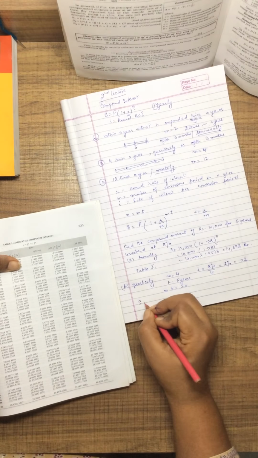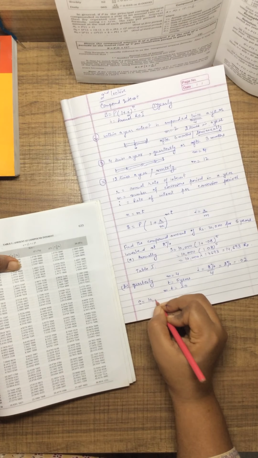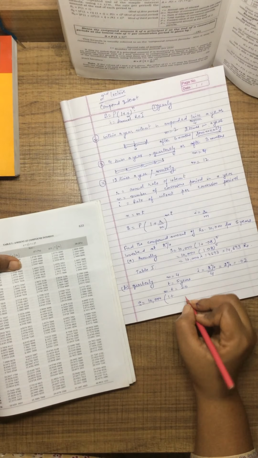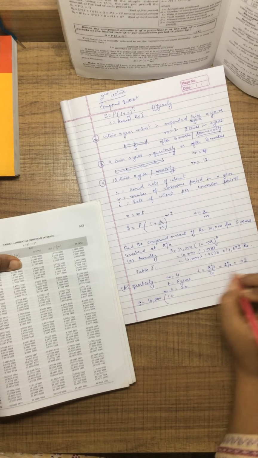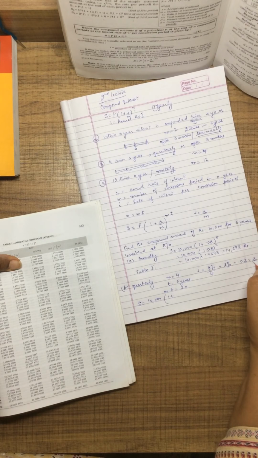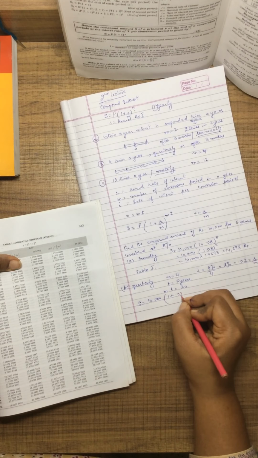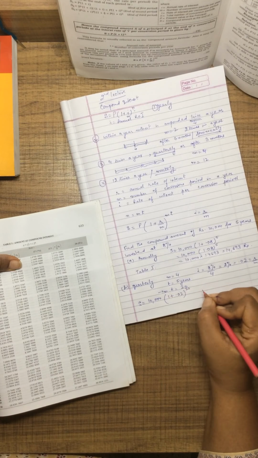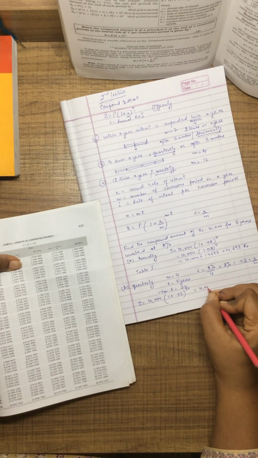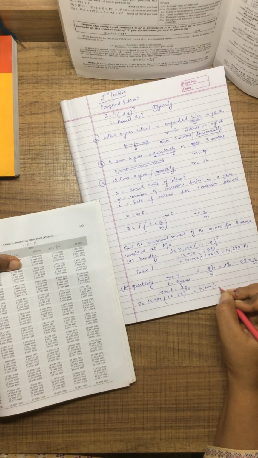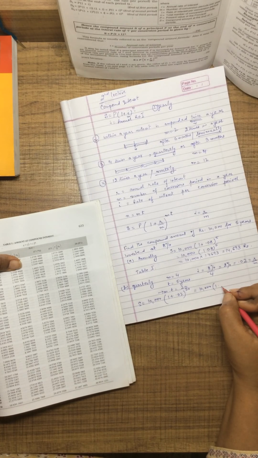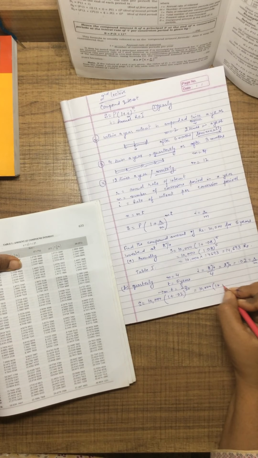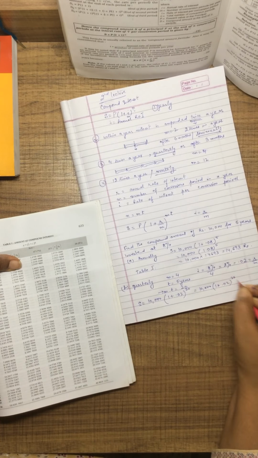Putting it in the formula, S is equal to 10,000(1 + R/m) to the power of mt. That is 10,000(1 + 0.02) to the power of 20.